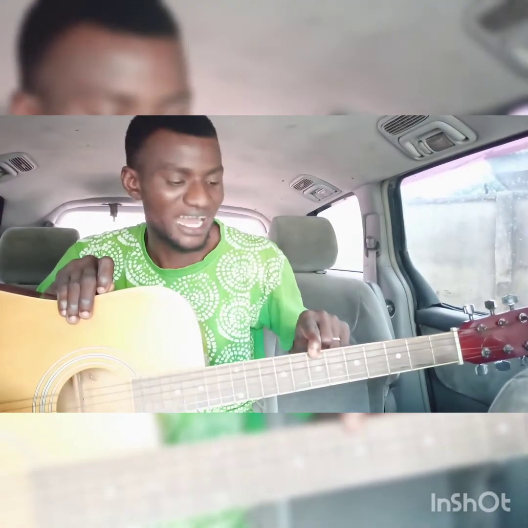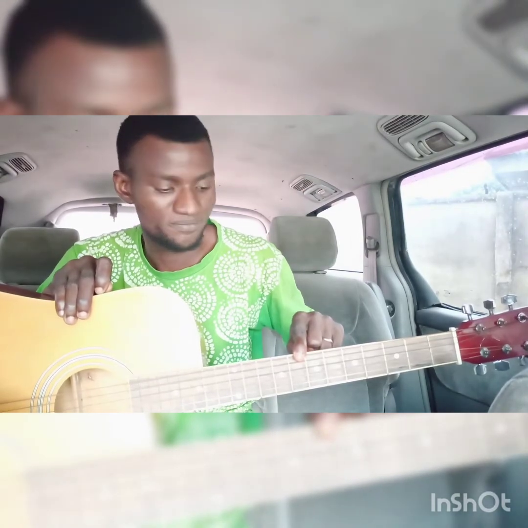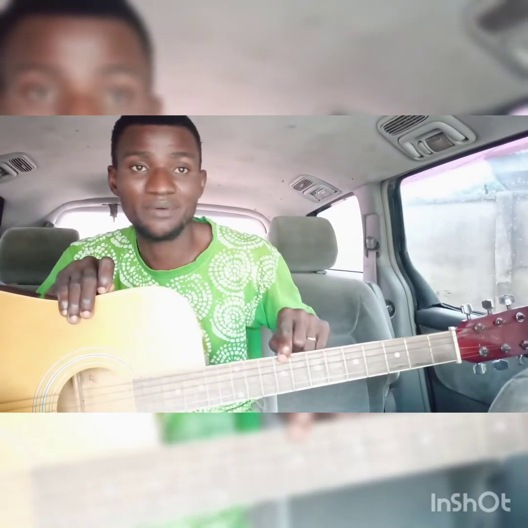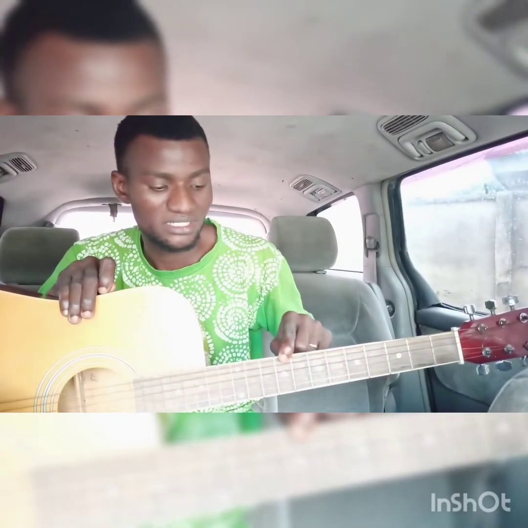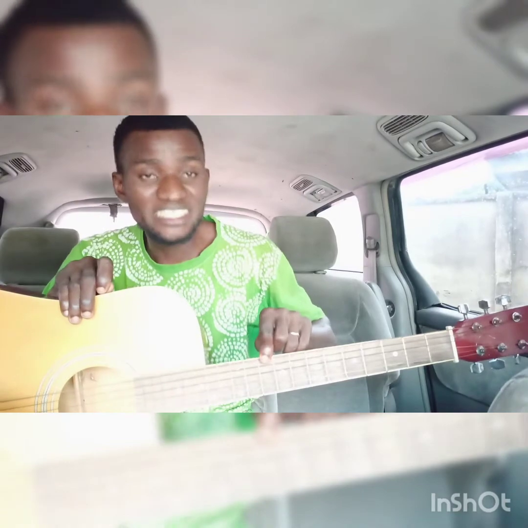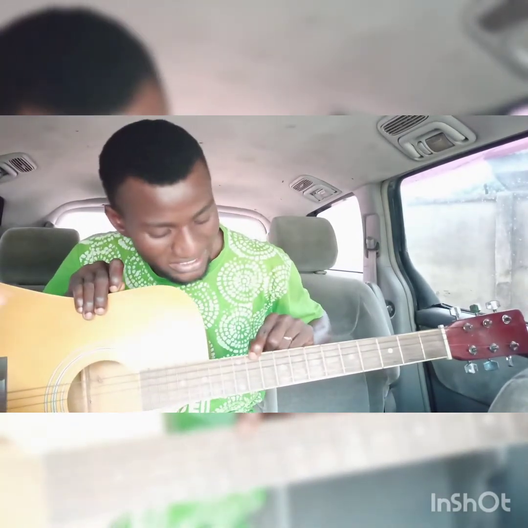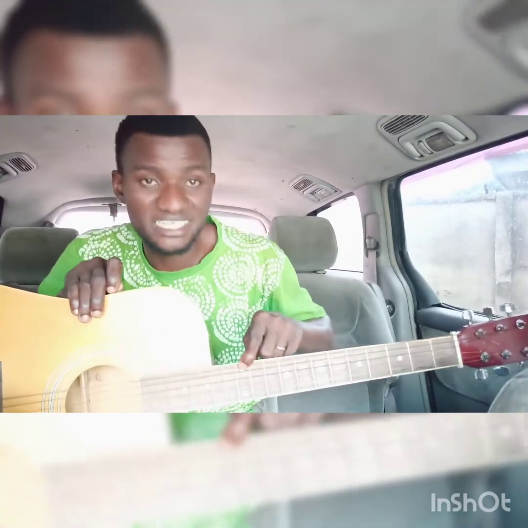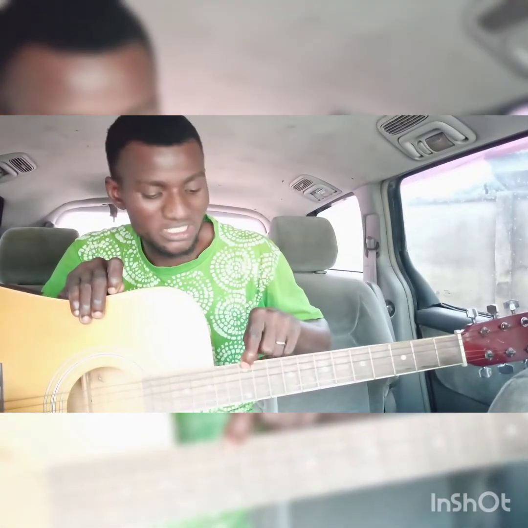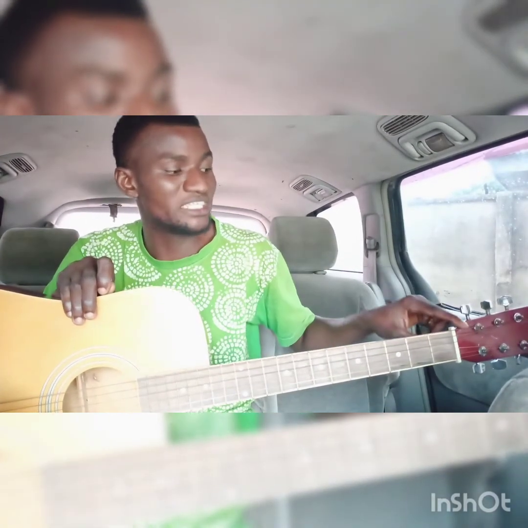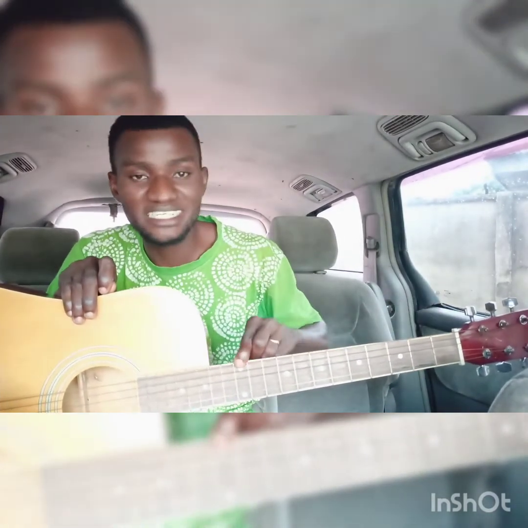I will repeat that again. Between B and C, there is no flat and sharp. After our C, we have our C sharp and our D flat. We have our D, then we have our D sharp and our E flat. Then we start from our E again. I told you this is an octave earlier on. So whenever we start from E, we end at E, the octave.